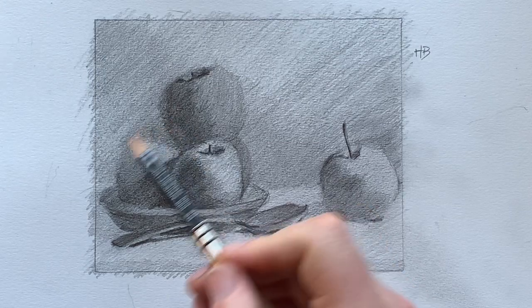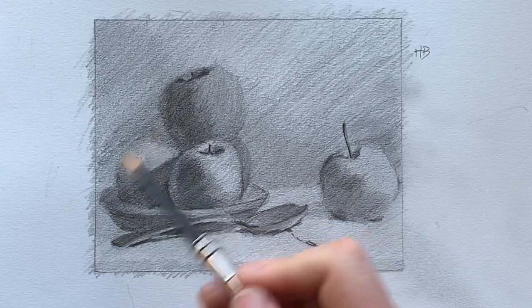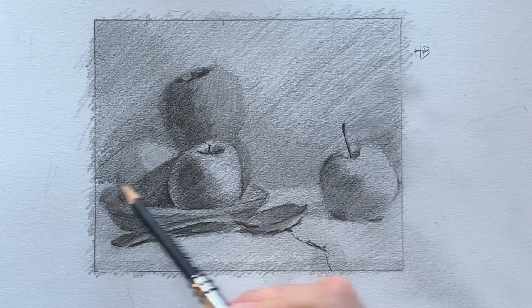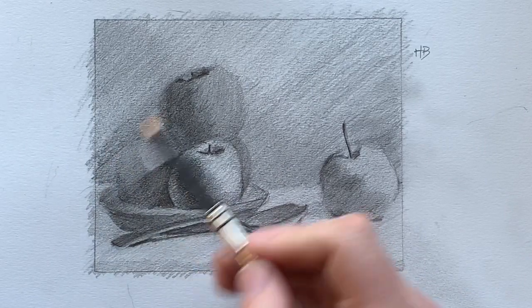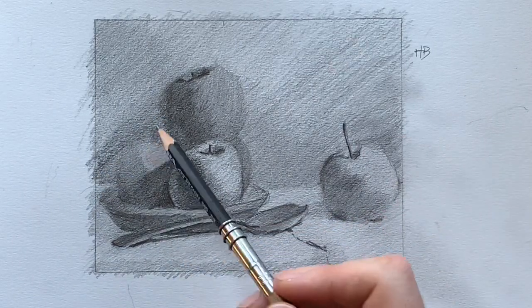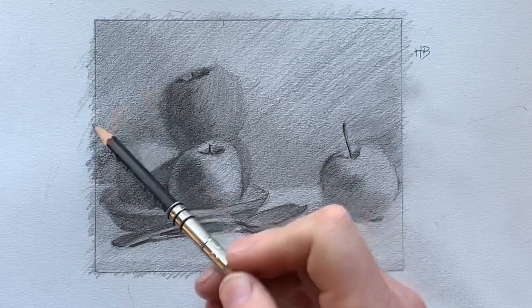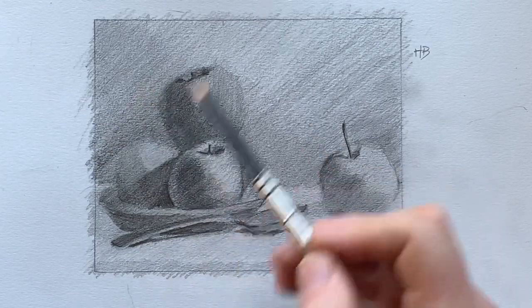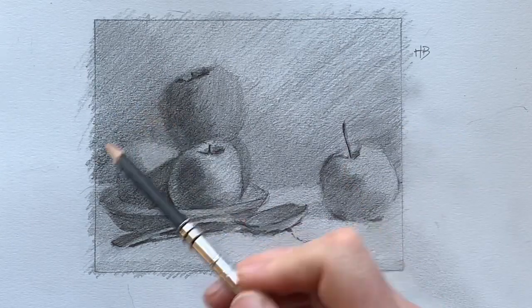Keeping that edge there soft, so we're going to come in and now adjust the background again. Find that edge again. And I'm not going to go at 2B right up to the top. I'm going to keep that 2B just in there.